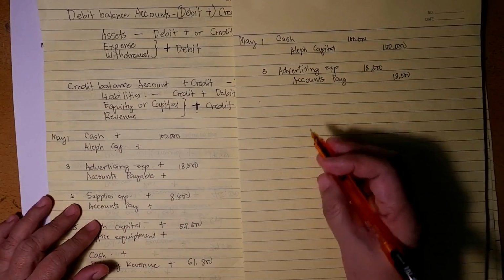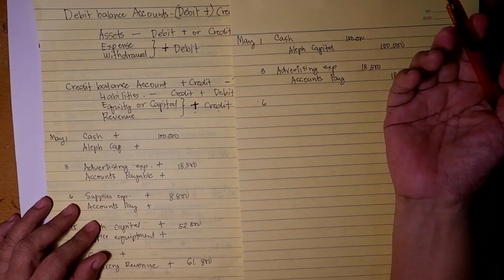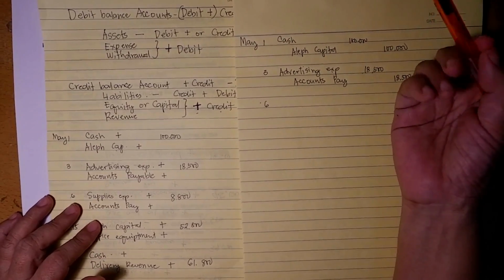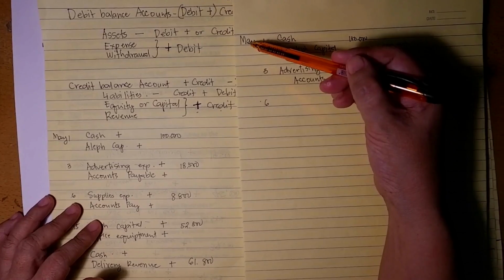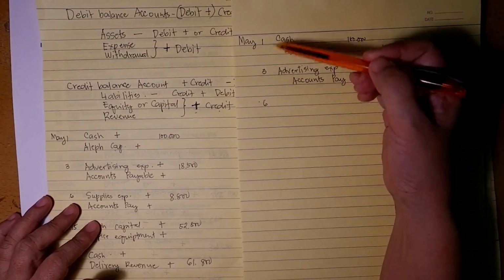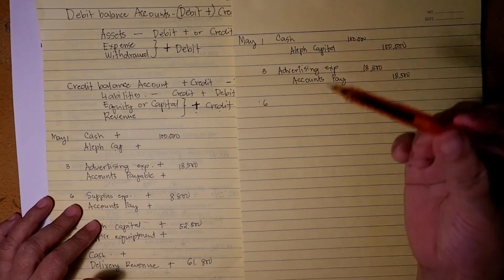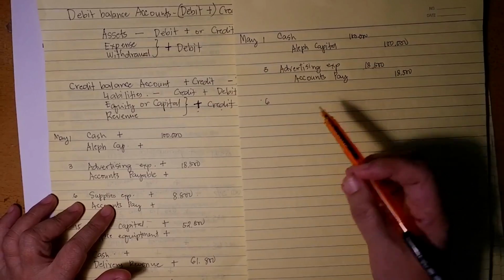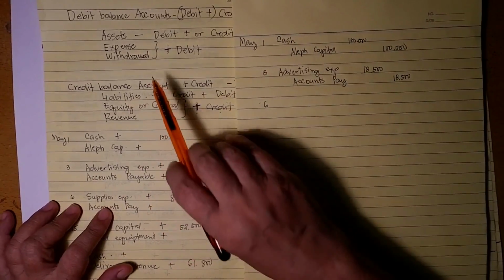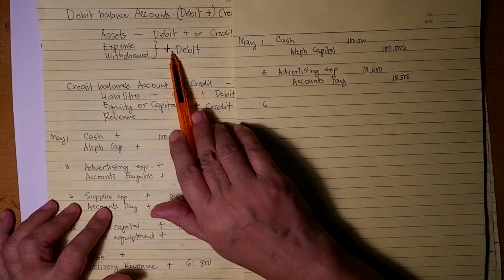Okay, next is May 6. In recording your transaction, you only have to write the month on the first transaction. The succeeding transactions are only for dates. Okay, so we have supplies expense. Again, supplies expense is an expense. Our guide is for expense, it is always plus.